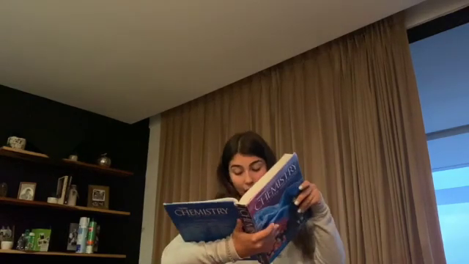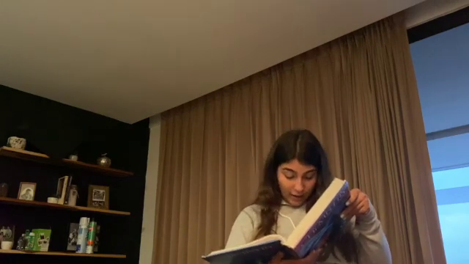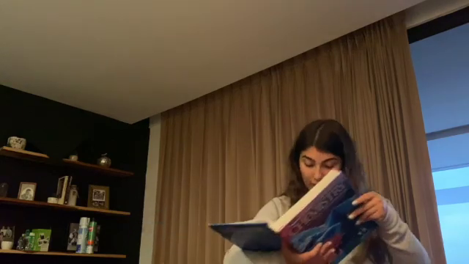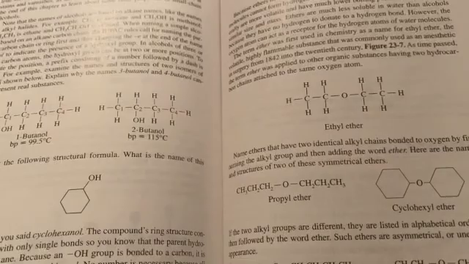Amines contain nitrogen atoms bonded to carbon atoms in aliphatic chains or aromatic rings and have the general formula RNH2. You can see the formula here if you didn't quite understand it.